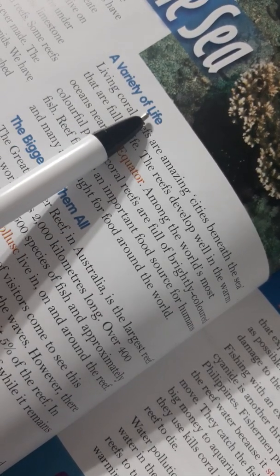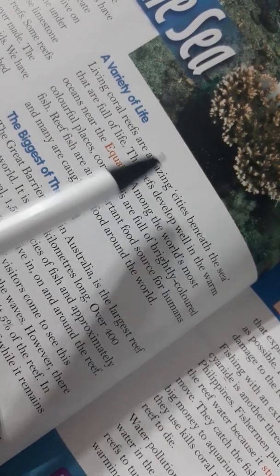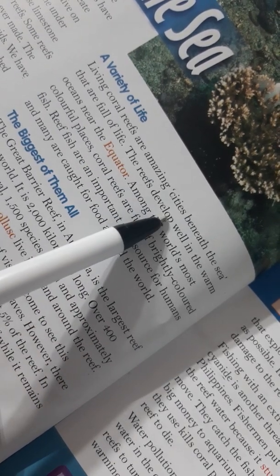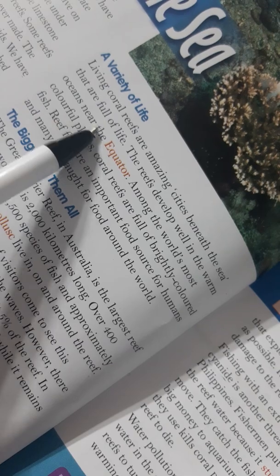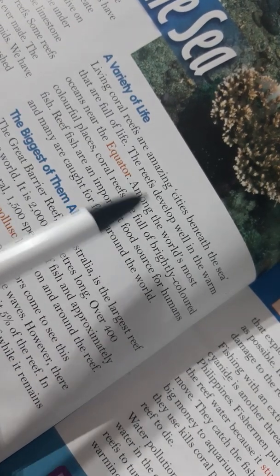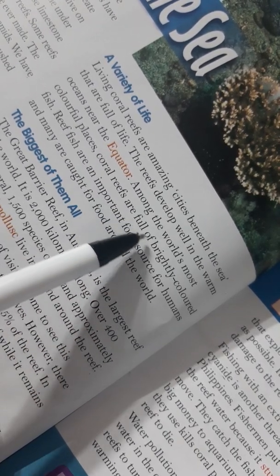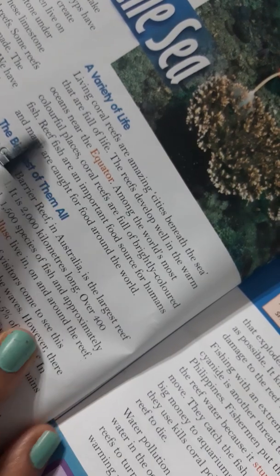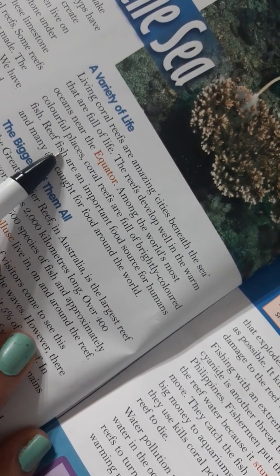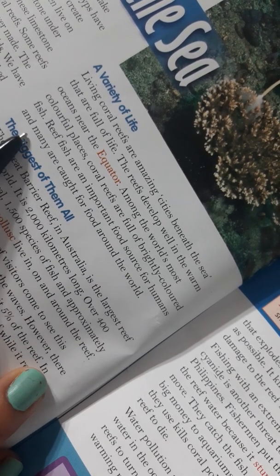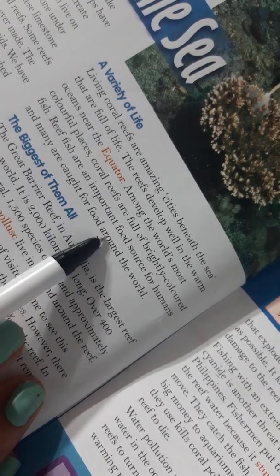A variety of life. Living coral reefs are amazing cities beneath the sea that are full of life. The reefs develop well in the warm oceans near the equator. Among the world's most colorful places, coral reefs are full of brightly colored fish. Reef fish are an important food source for humans, and many are caught for food around the world.